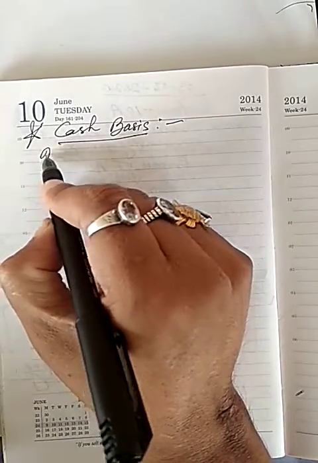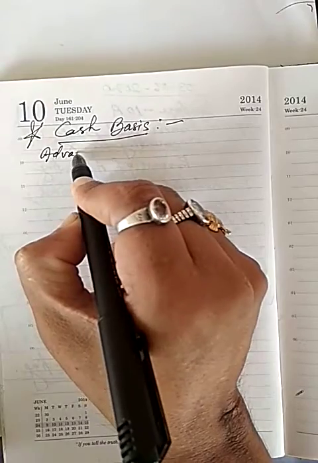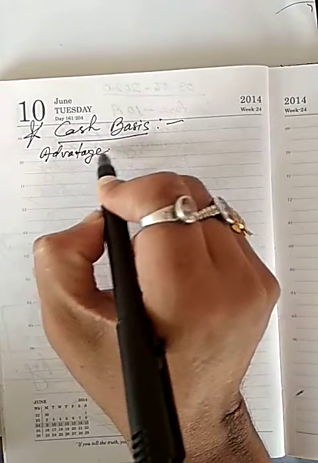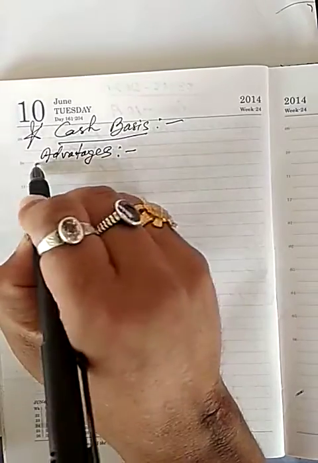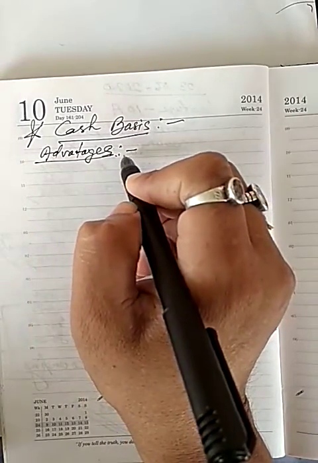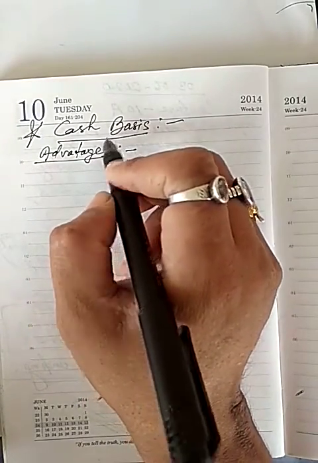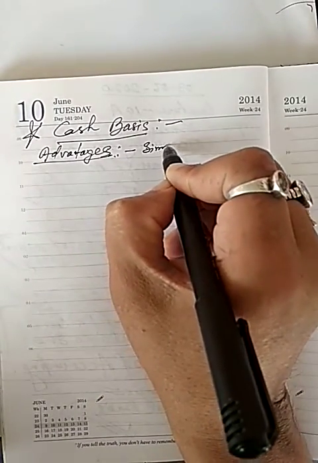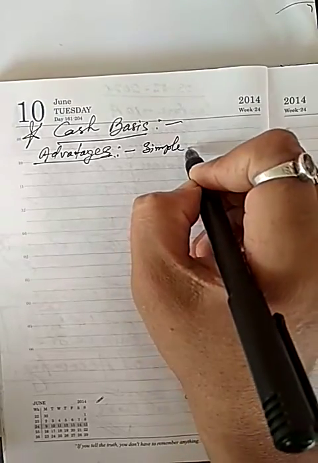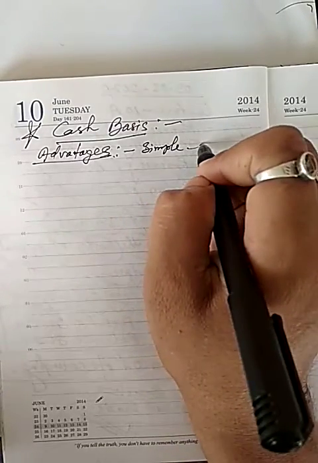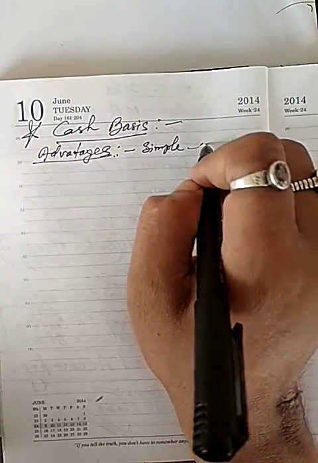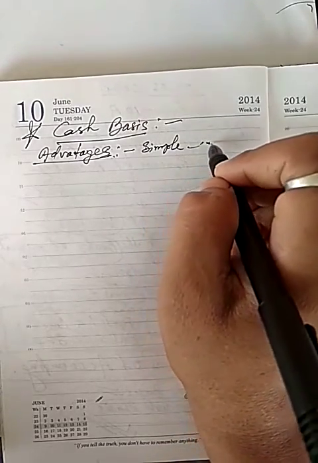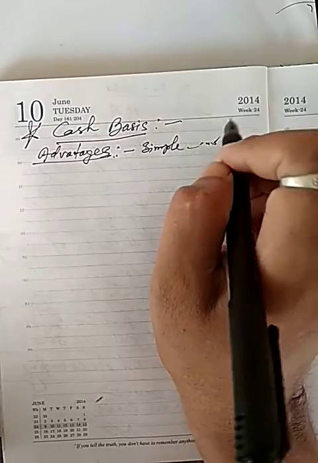Now, the advantages of cash basis. This basis is simple, realistic, and satisfies the conservatism instinct of many people.